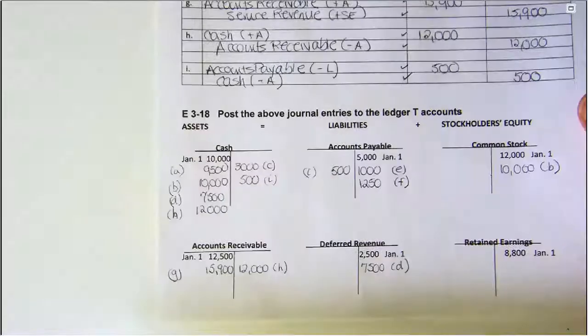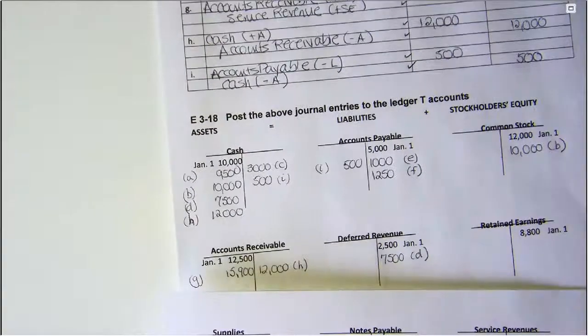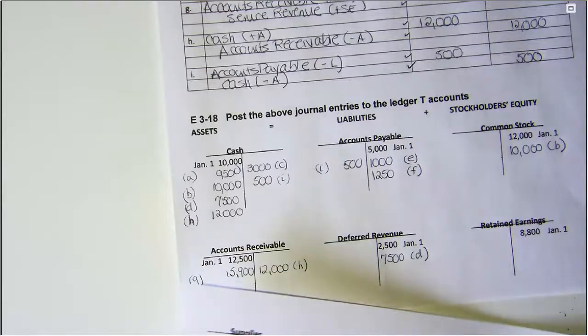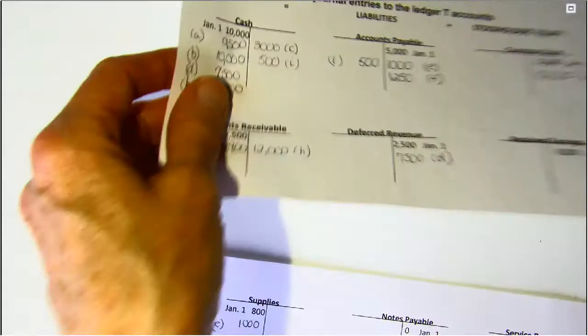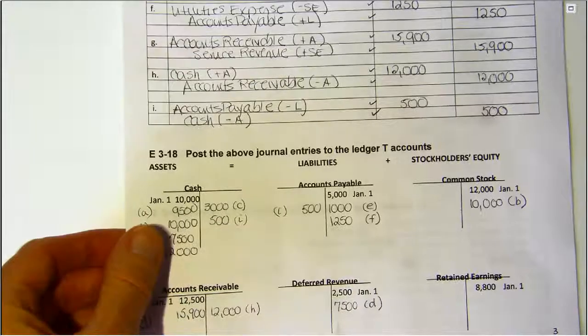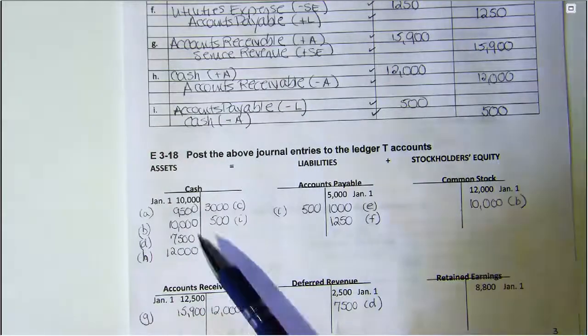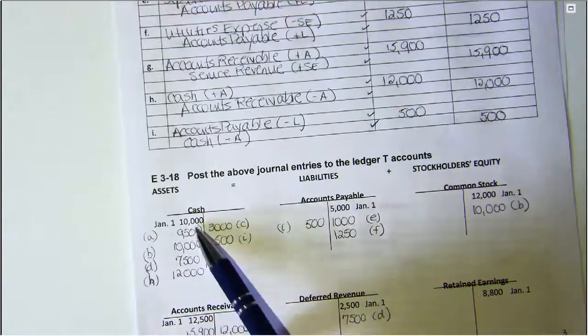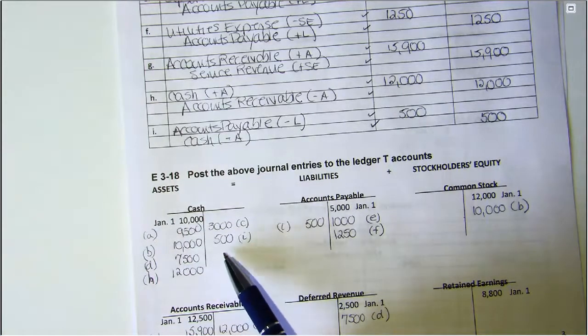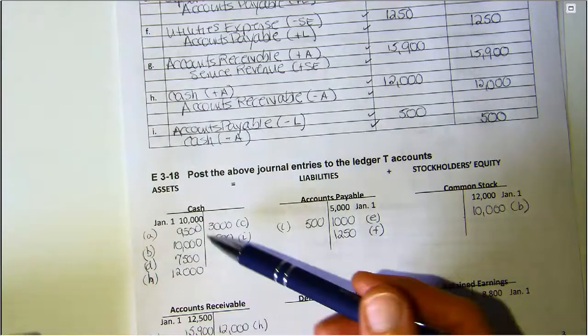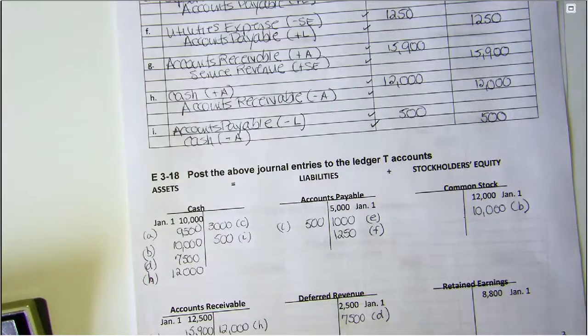And the last thing I asked you to do was to continue posting transactions so that we would be able to now calculate the balances of all of these accounts. So just as a reminder on how to calculate balances, we add up all the debits, including the beginning balance, and then we add up all the credits and subtract. So let's add up all of these debits.